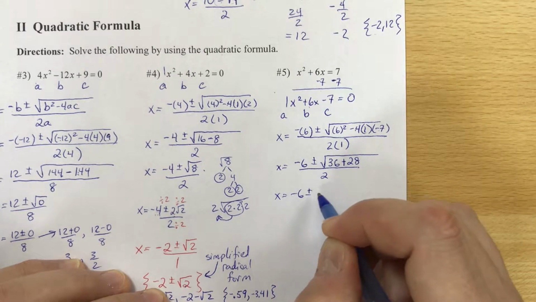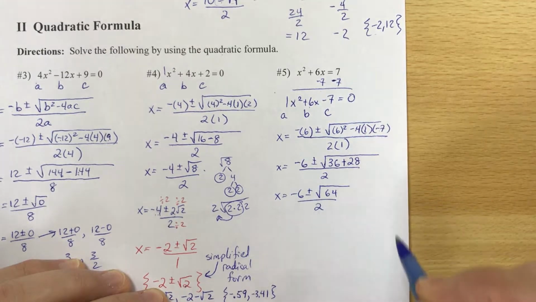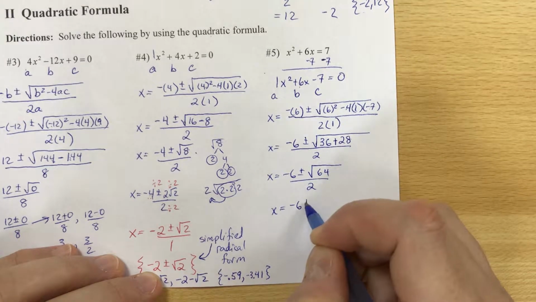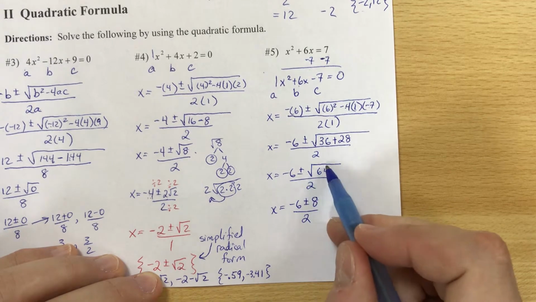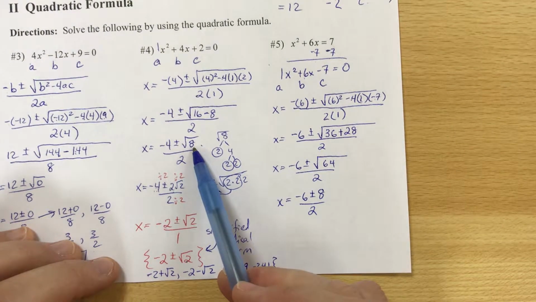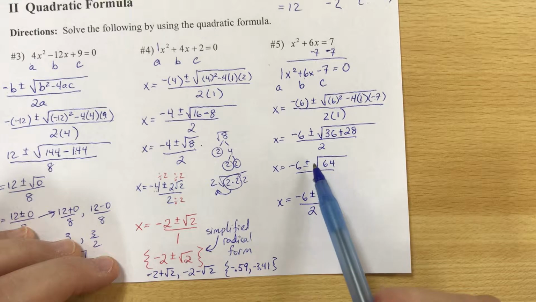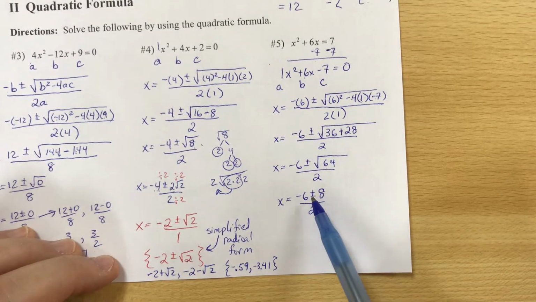Now this is kind of nice because 36 plus 28 is 64. That's a perfect square, so we can simplify that. The square root of 64 is 8. So the square root, the radical, goes away. Notice that in the previous problem, it was not a perfect square, so our answer had square roots in it. But if we get a perfect square under that square root symbol, no more radicals, no more square roots.